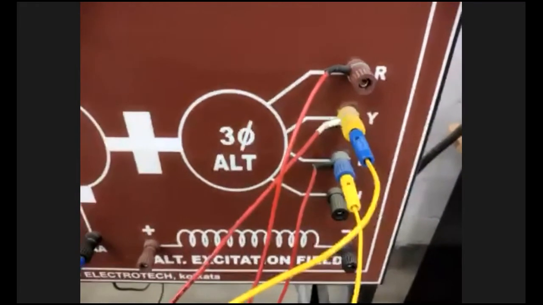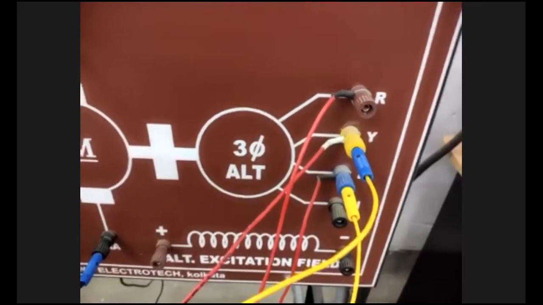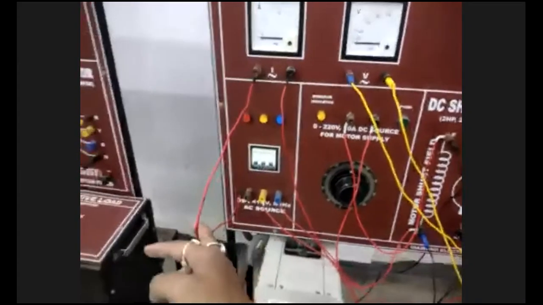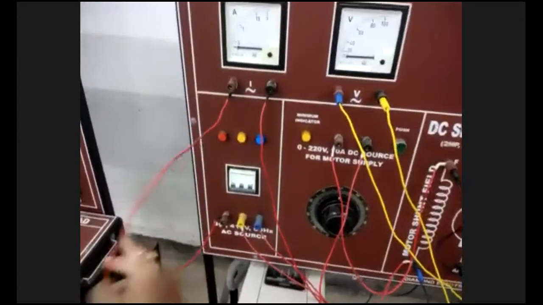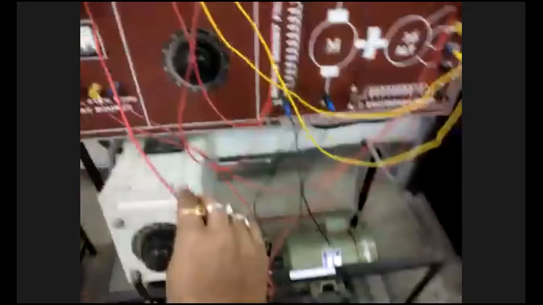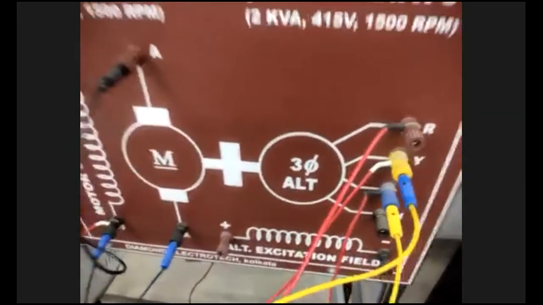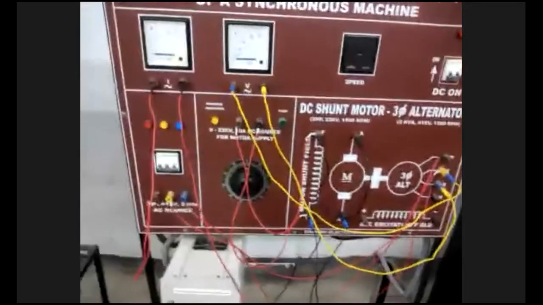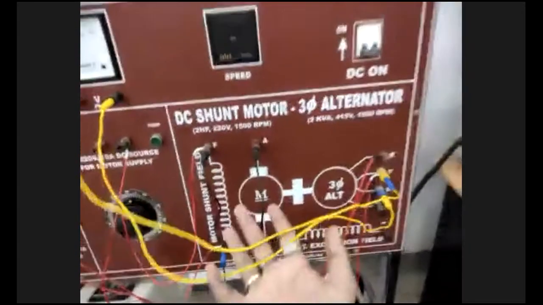Is that okay or not? Yes, sir. And in between, as I said, an ammeter will be connected with one phase. So in between, our phase is going through the ammeter: one terminal of the ammeter is connected to the supply, and another terminal of the ammeter is going to our phase. So the ammeter is connected in series. And after that we connect a voltmeter in parallel.